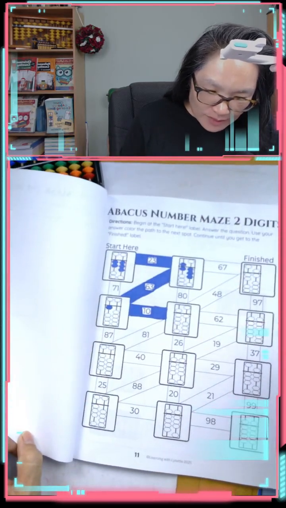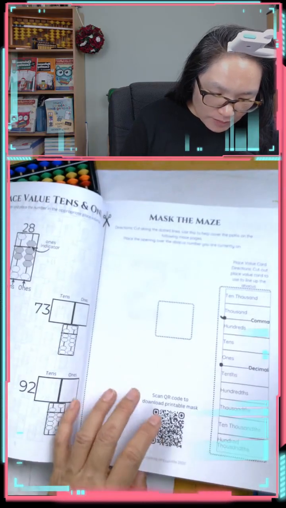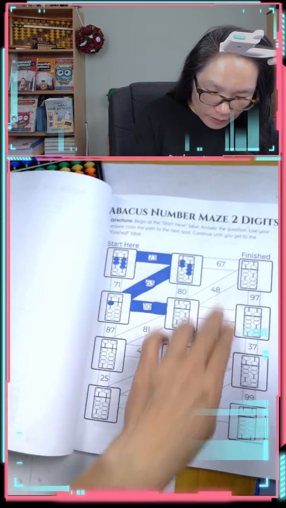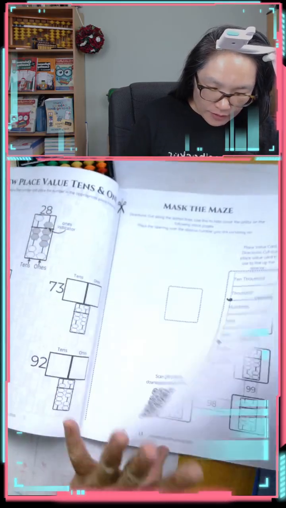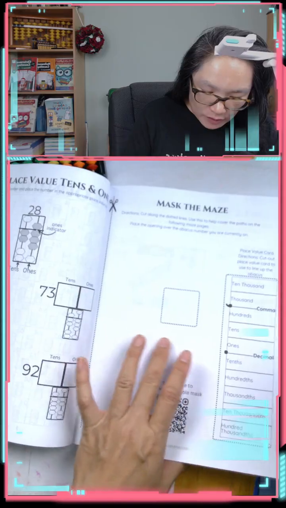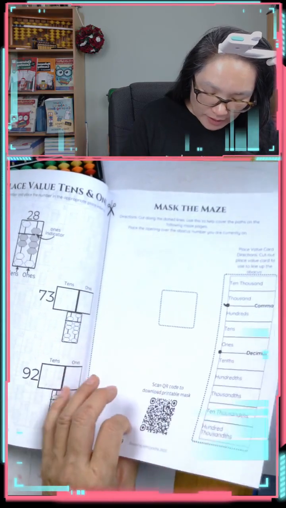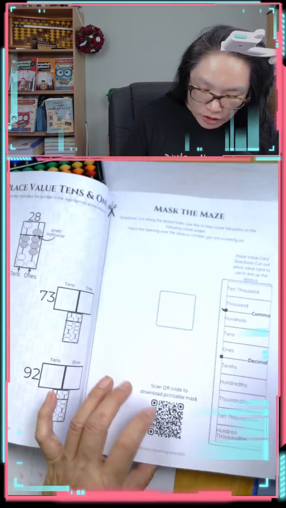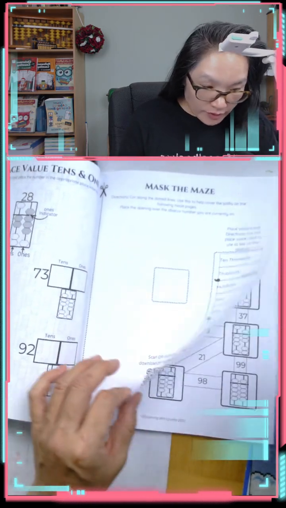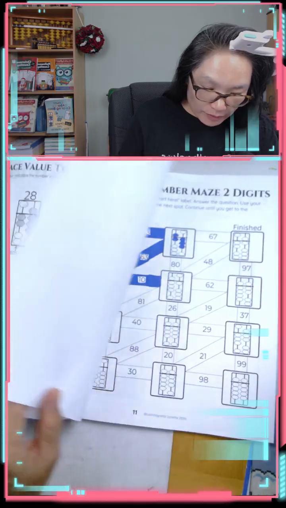The reason there's a mask maze is because there's a maze, and this maze was to help cover the path. But I noticed that the paper is a little thin, so you have the opportunity to download it and print it on a thicker paper. This here is supposed to be like a place card that I have.